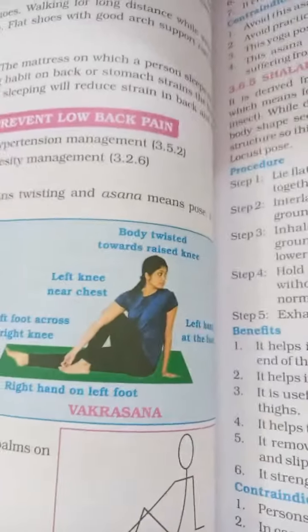Incorrect lifting style: you need to lift things in a balanced way. When you put pressure on one side, it may lead to back pain. And then you will have to compulsorily lose weight, wear proper shoes, and have a right sleeping habit for reducing back pain. So for back pain, the asanas I said are Tadasana, Ardha Machendrasana, and Vakrasana. Vakrasana I'll show you, and Tadasana and Ardha Machendrasana I explained to you earlier. So this is Vakrasana.